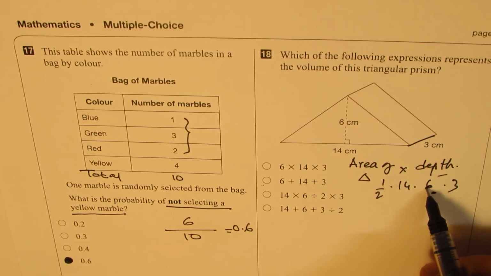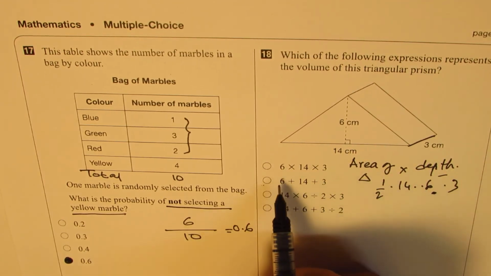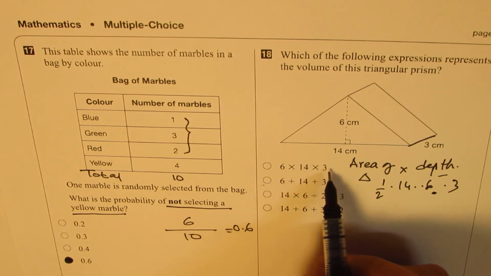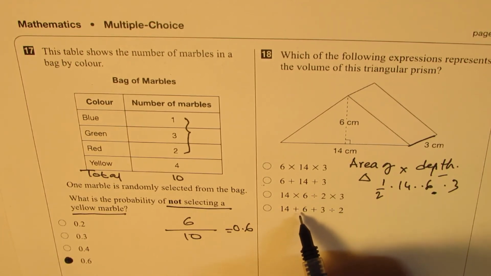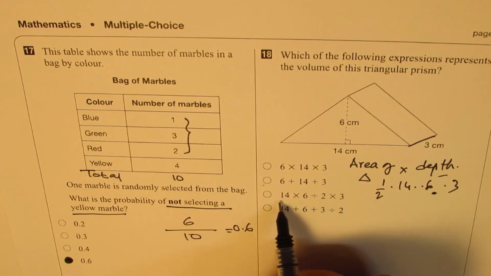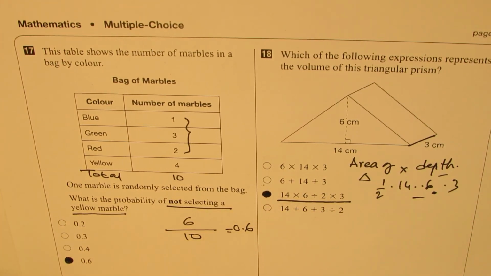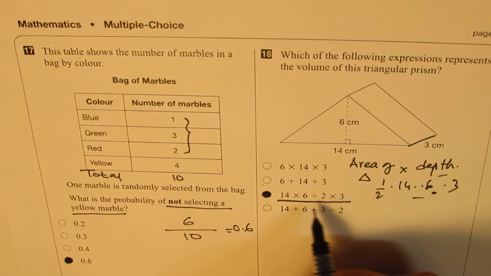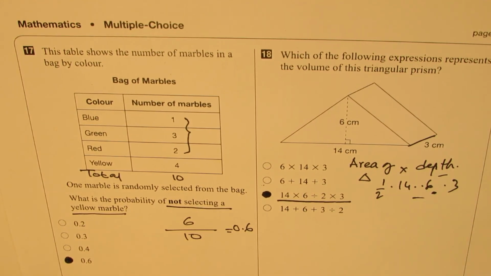Well, let's go through it. So we have half of base into height. The first one is 6 times 14 times 3. Well, that doesn't work. Then we have 6 plus, no. Then we have 14 times 6 divided by 2 times 3. That perfectly matches with our thinking, correct? So whenever you have a question, think about the answer first, right? And then match your answer. They wrote 14 times 6, then divided by 2 times 3. It is one and the same thing. Perfect. That is how you get your answer.